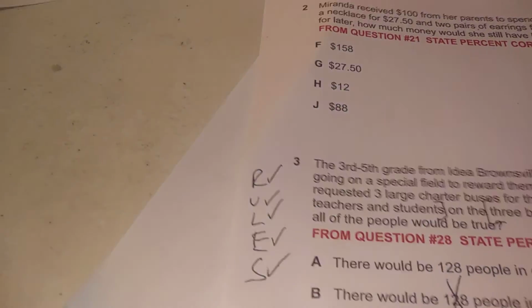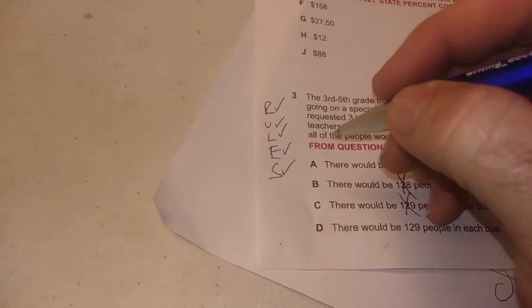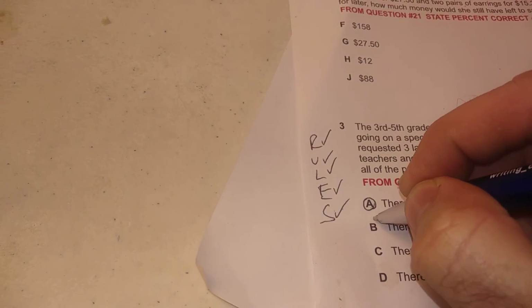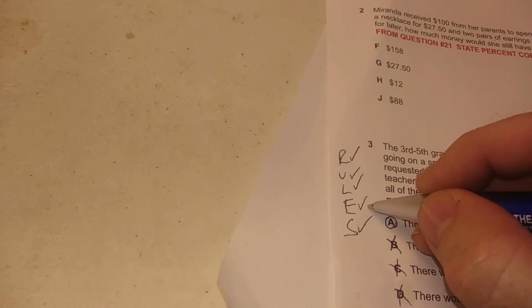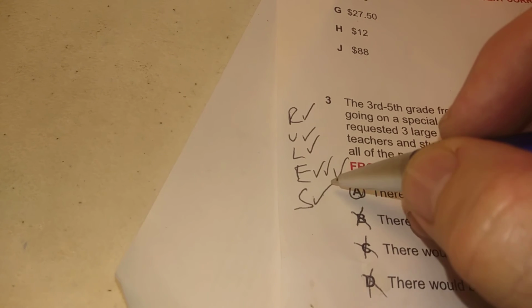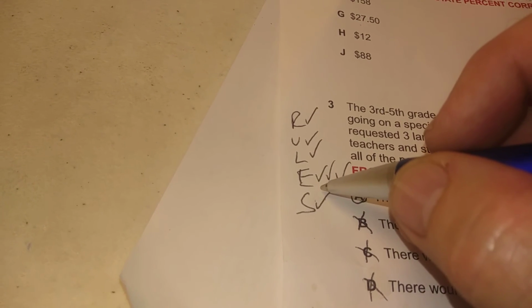So we are going to select letter A, and we can now eliminate letters B, C, and D. Since I've eliminated 3, I will place a check mark 3 times next to the E for eliminate your wrong answers, and we've explained to you why.